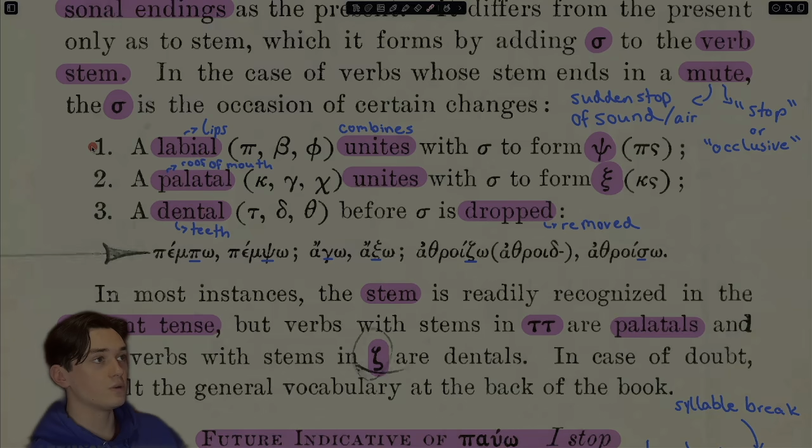So first, it gives you an example of a labial, and it gives you pempo. So this pi right here turns into a psi, and then it gives you a palatal with ago. This gamma turns into the ks sound, so xi. An example of option 3 is phrazo, which has a zeta. This zeta turns into a sigma.